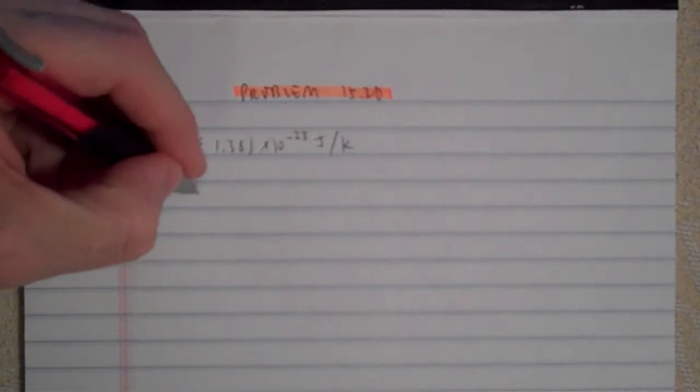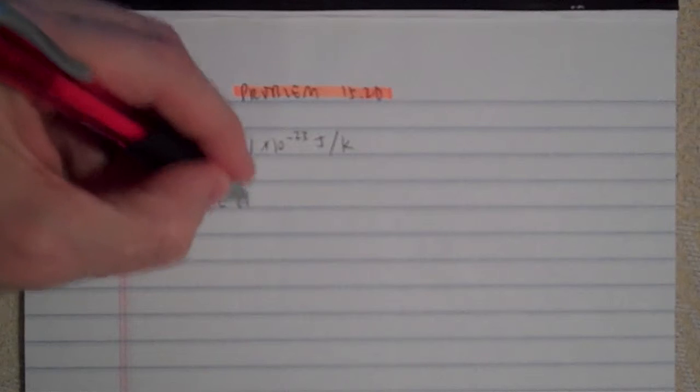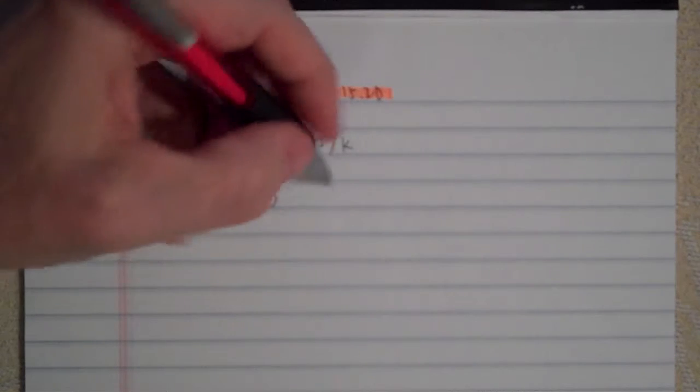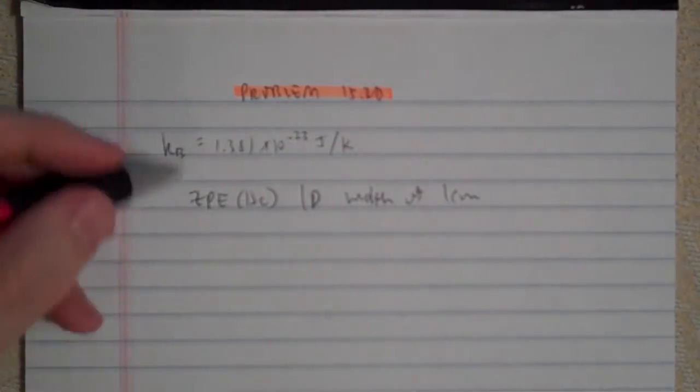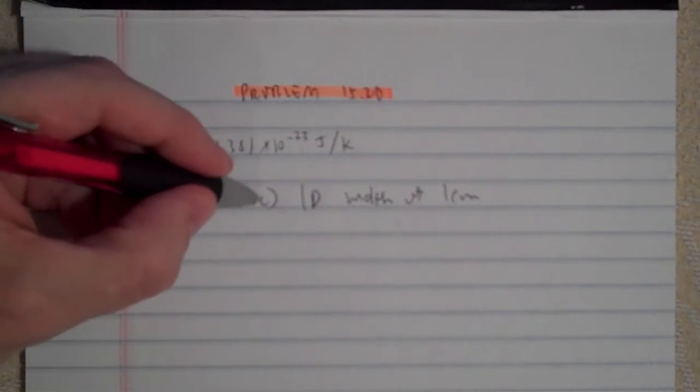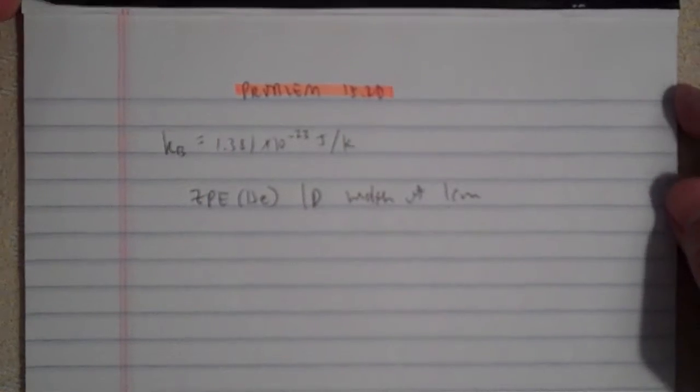So what I'm doing is problem 15.20, chapter 15. And I pre-wrote a constant on here which I'm going to need. And the question is, what's the zero-point energy of helium in a box, a one-dimensional box, which has a width of 1 centimeter? What's the zero-point energy? That's part A. This is a helium atom.